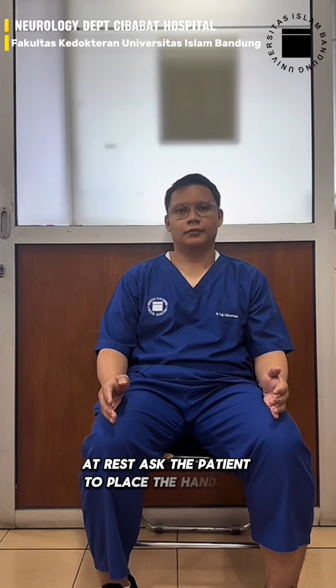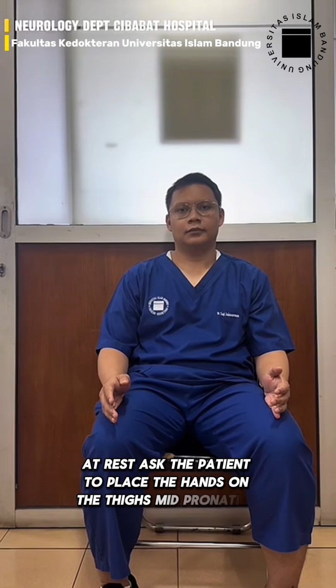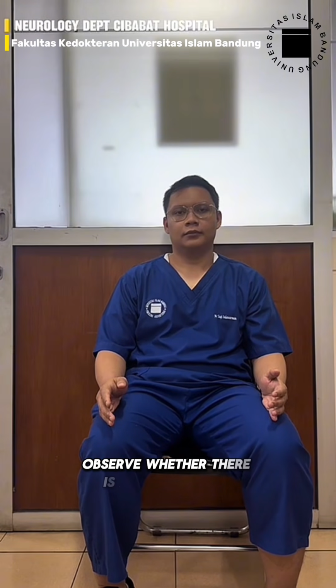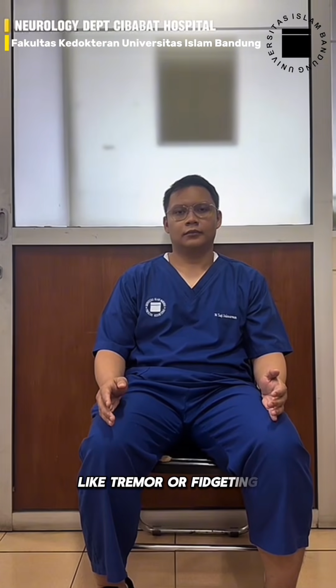At rest, ask the patient to place the hands on the thighs mid-pronation. Observe whether there is a spontaneous movement like tremor or fidgeting.